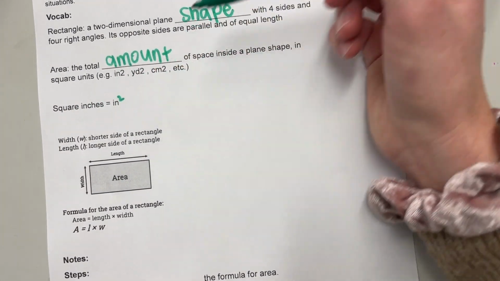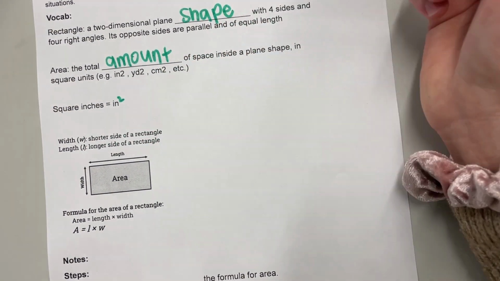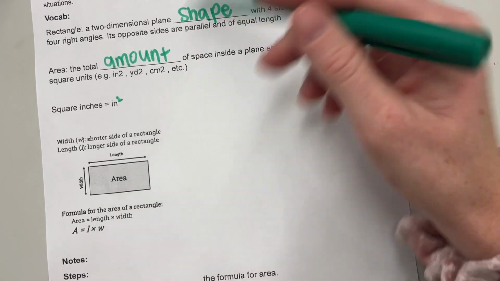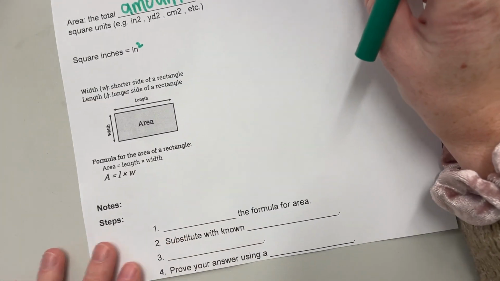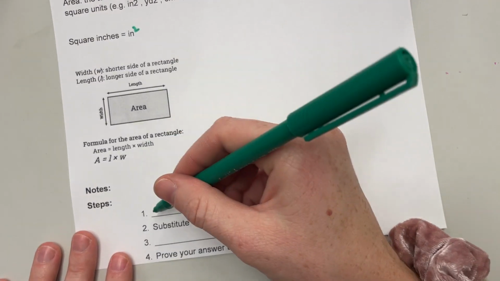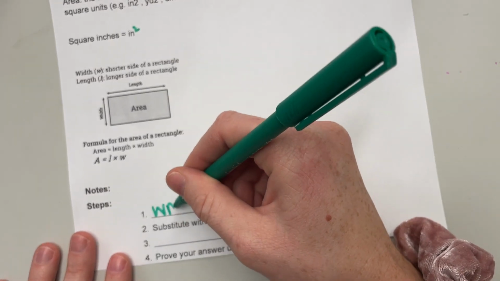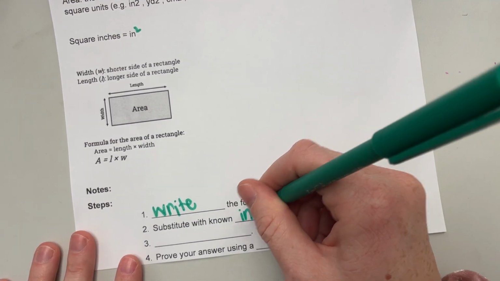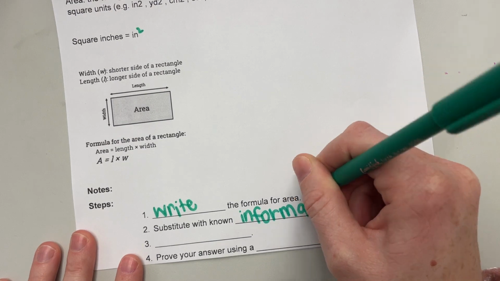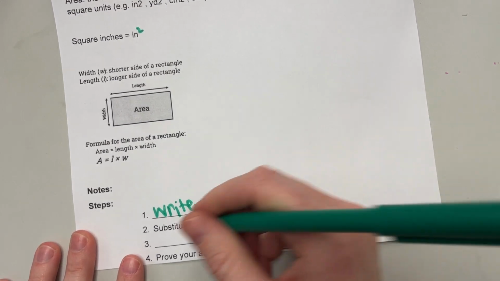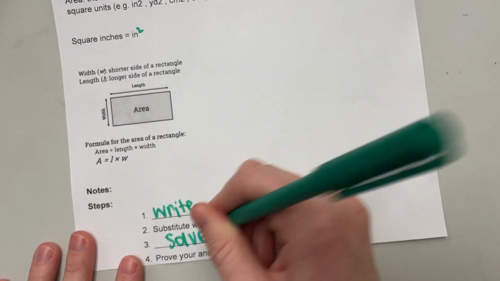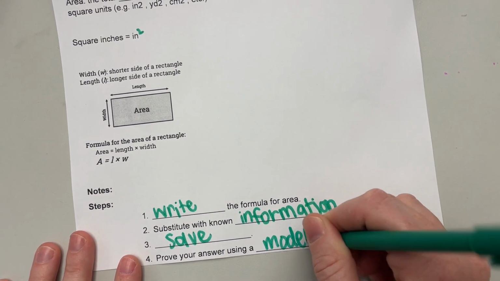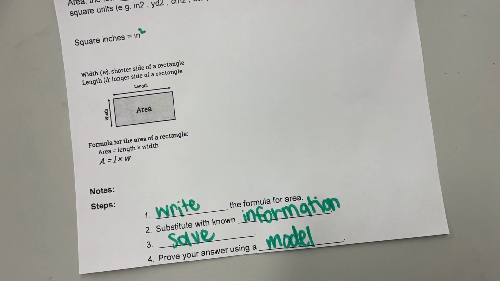Width, that's the shorter side of the rectangle. Length, that's the longer side. And remember, our area formula is length times width. So our steps today are: Step 1, write the formula for area. Step 2 is substitute with known information. Step 3 is to solve. And step 4 is prove your answer with a model. I'm going to show an example, so you're going to pause. You're just going to watch.